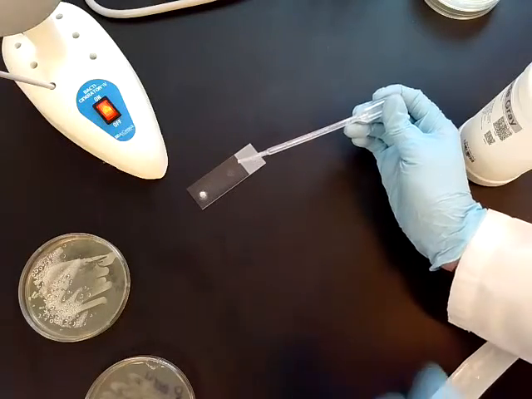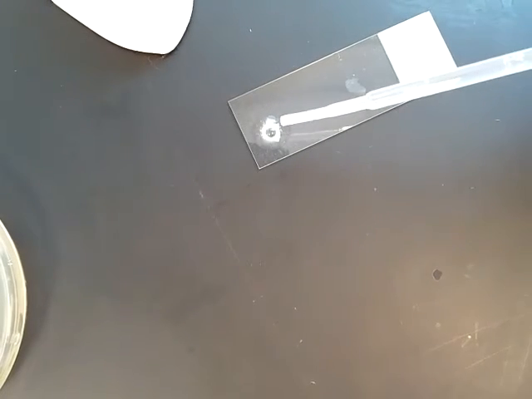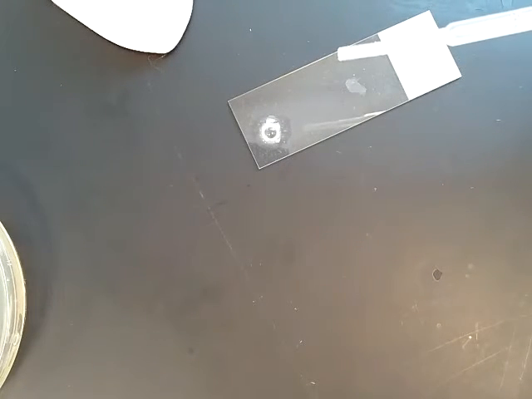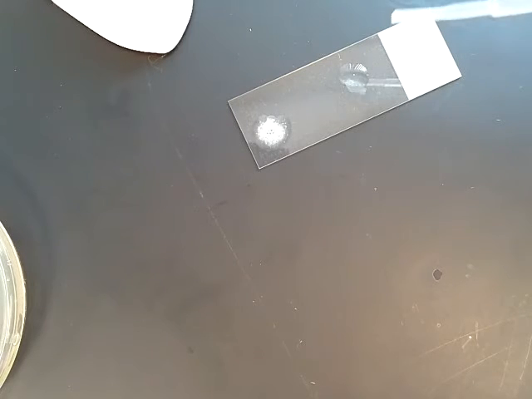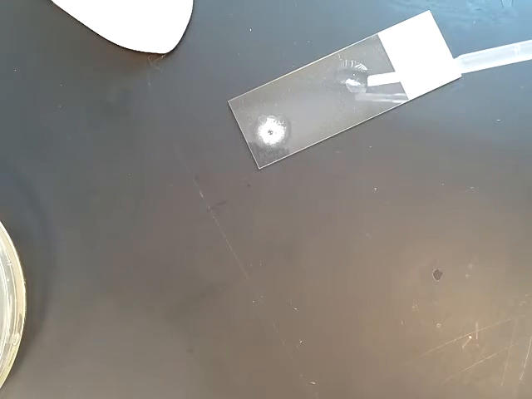You can see the bubbles. Now I'll bring this a little bit closer so you can see. Instantly the bubbles are forming. That one is catalase positive. And you can see bubble formation on this one as well, and that one is also catalase positive.